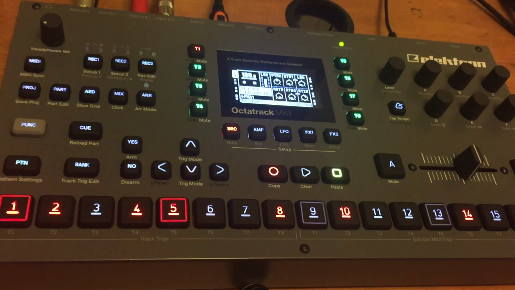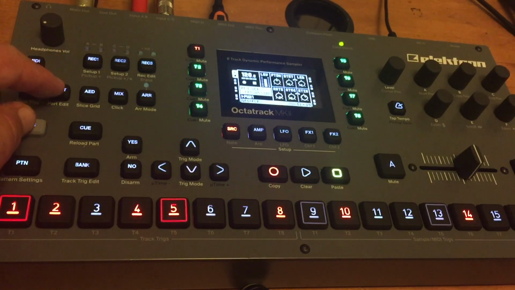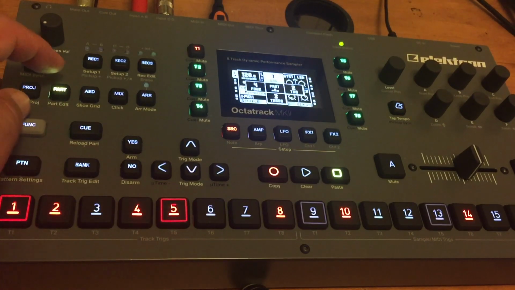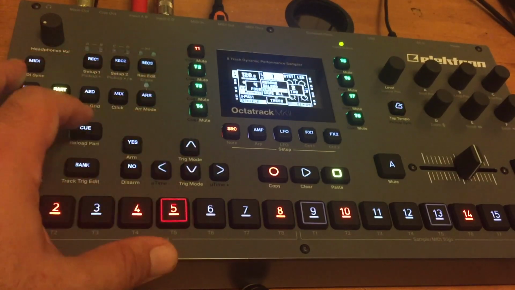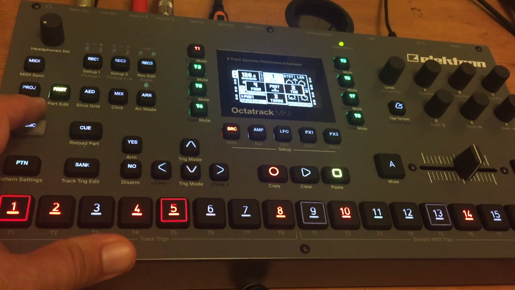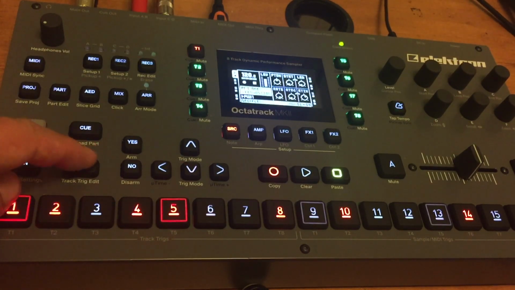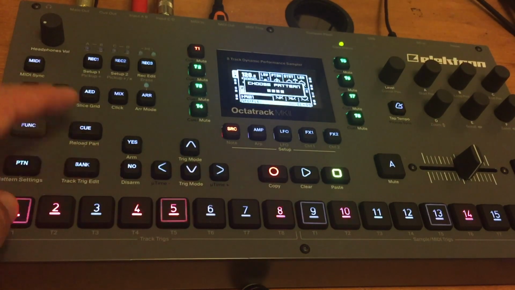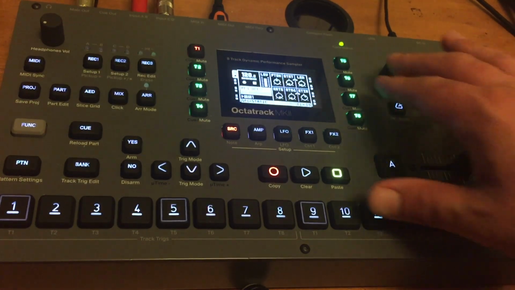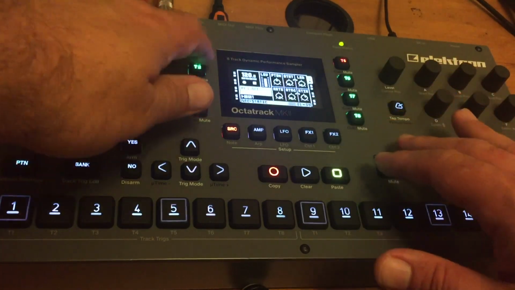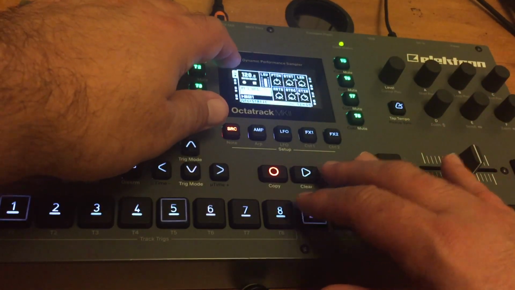So like now, let's go into our parts menu here, and let's save this. I'm just going to do a save on this, and let's create a new one. So we have that. Let's try something different here and load another sample in here.